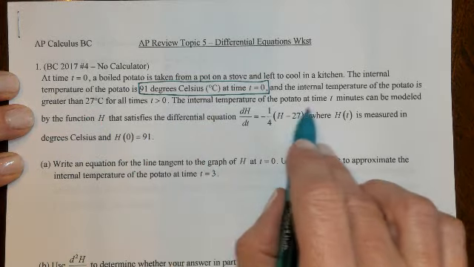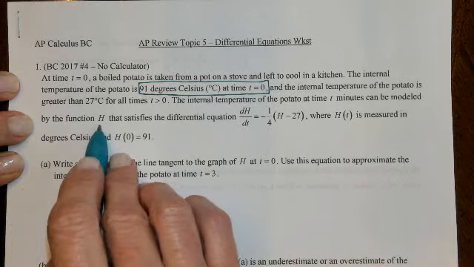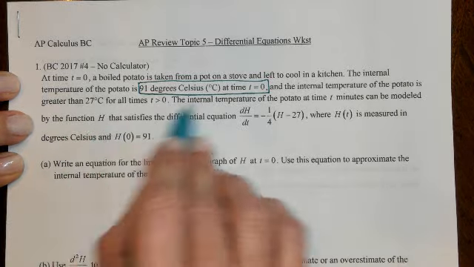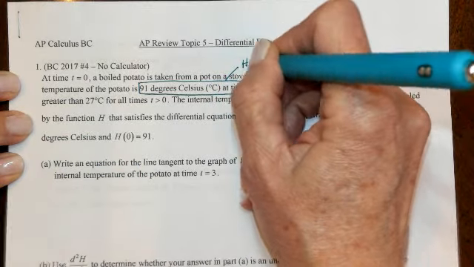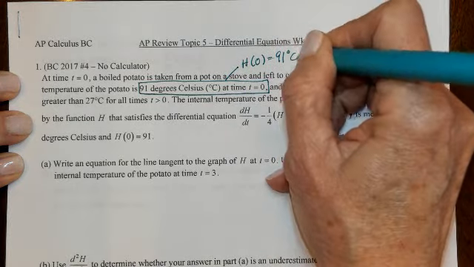But the potato is always greater than 27 degrees. The internal temperature of the potato at time t minutes can be modeled by the function h. So h is the temperature of the potato. So this initial condition here gives me h at time 0 is 91 degrees Celsius.